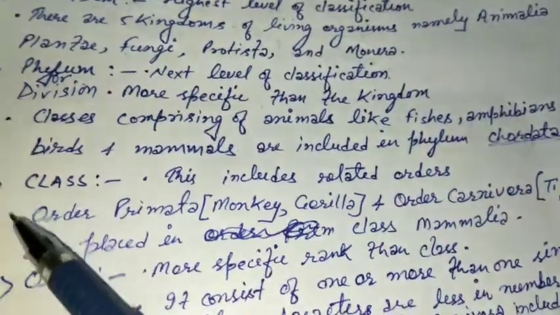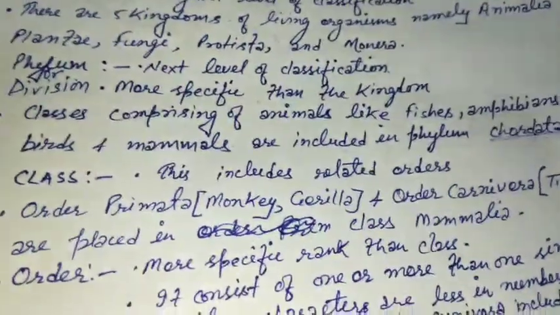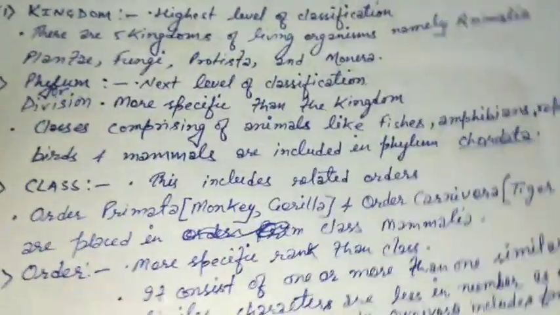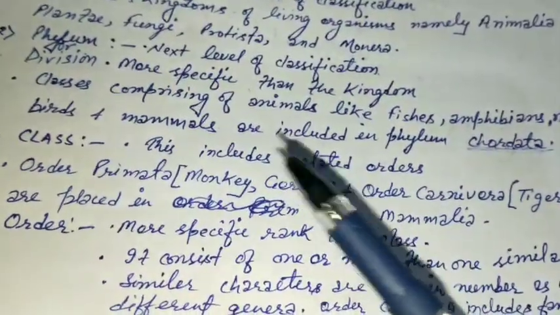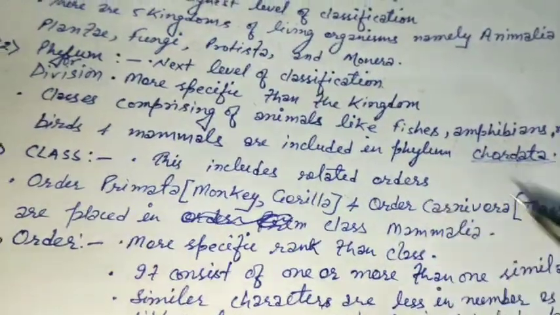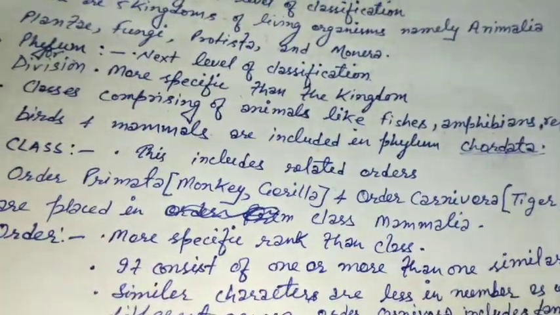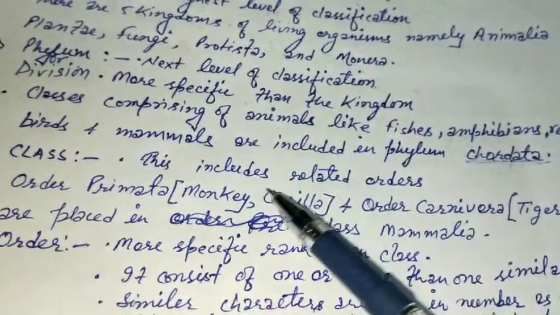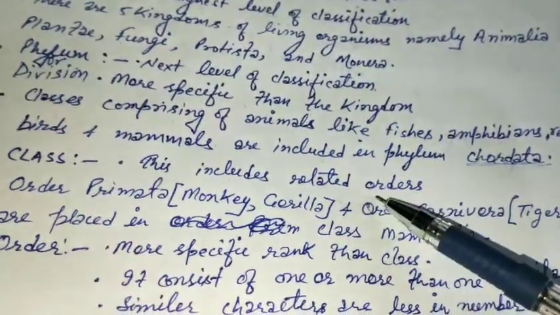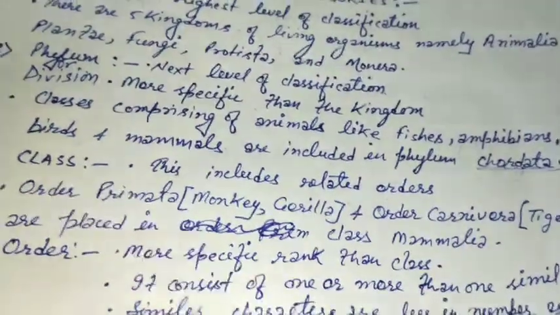अच्छा, the next taxonomic category is the class. Class includes the related orders. So all the related orders together constitute a class.